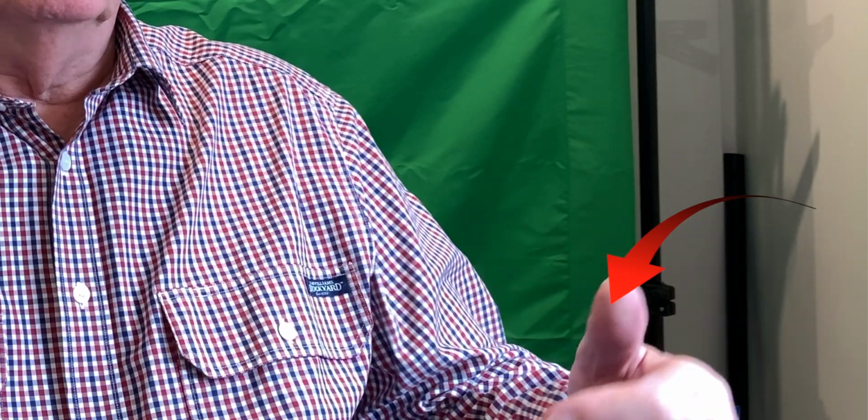Make sure your arms are within the range of the green screen, otherwise they'll fly, and you can see in this image here where the arms have moved right outside the image. Read from the outlines in the script, look straight at the lens, relax, and let your personality take over.